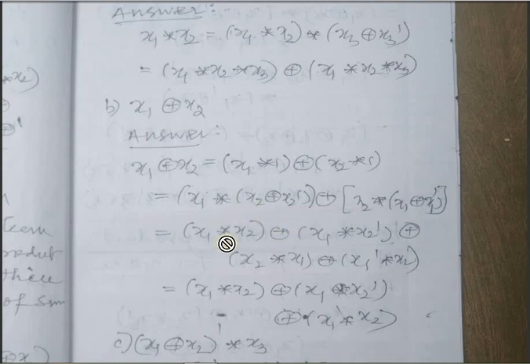If any term comes 2 times, we have to write it only 1 time. That rule is applied here. Look here: x1 x2 comes, join comes here, x1 x2 dash comes here, and then here x2. So x1 meet x2 comes 2 times, and we write it only 1 time. The last one is coming over here.